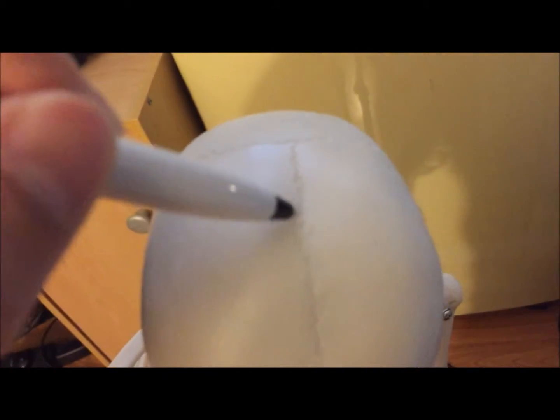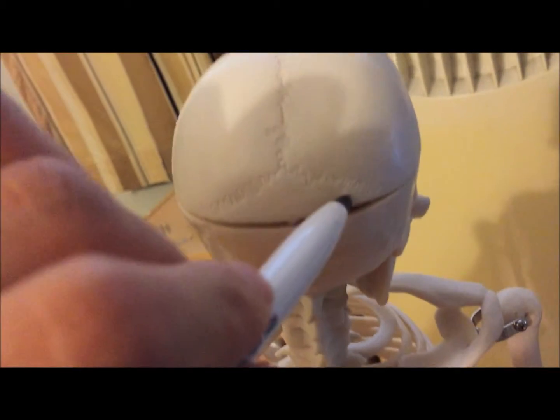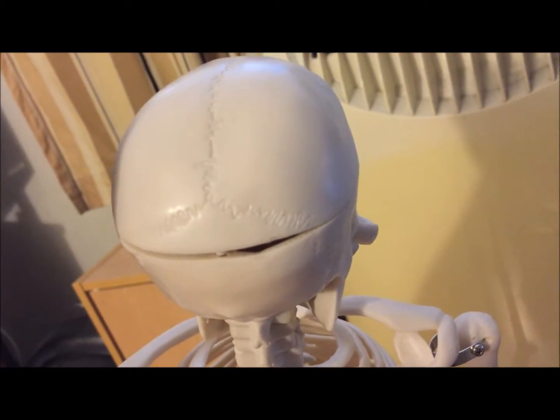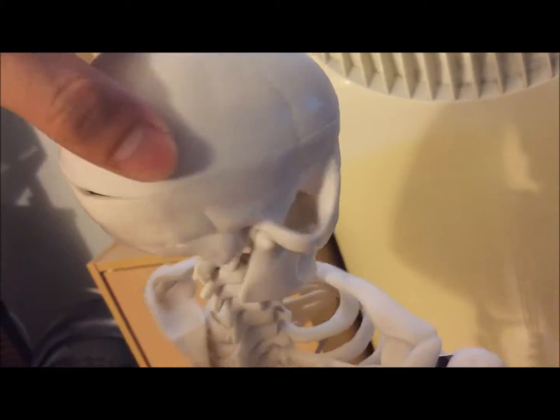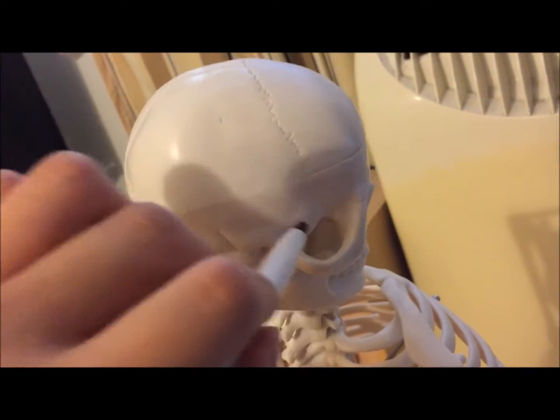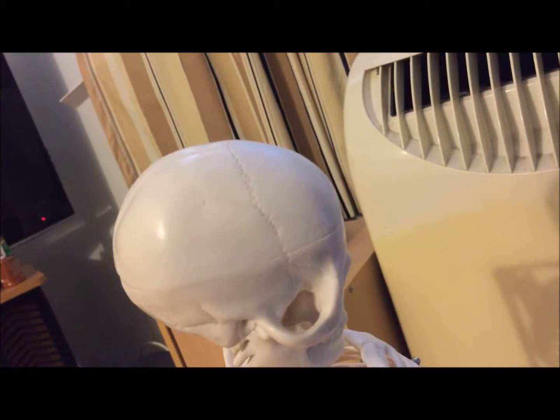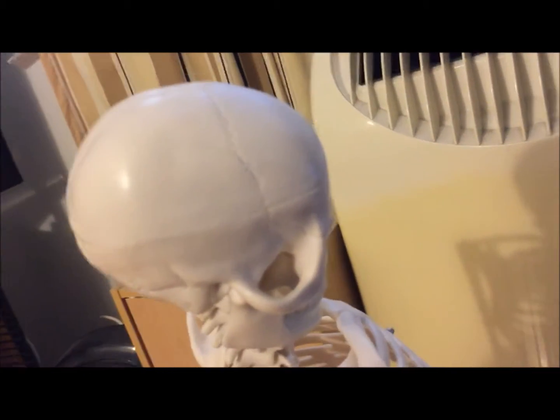Okay, moving on to the sutures. Over here, we have the coronal, and that is made by the frontal and the parietal bones. Over here, we have the sagittal, and that is made by the parietal bones. Then we have the lambdoid, right there, and that is made by the occipital and the parietal bones. Lastly, we have the squamous, and that is made by the temporal and the parietal bones.